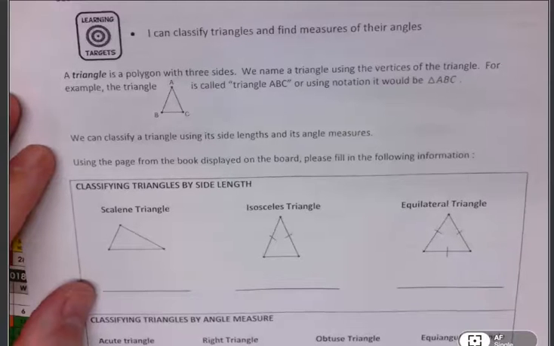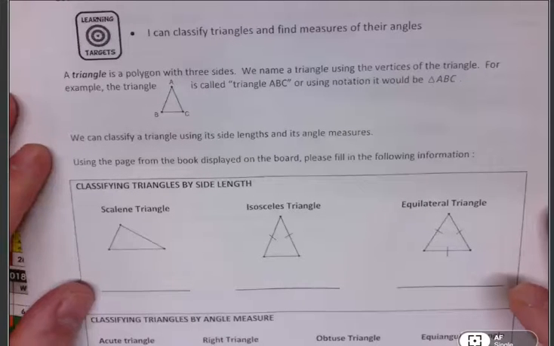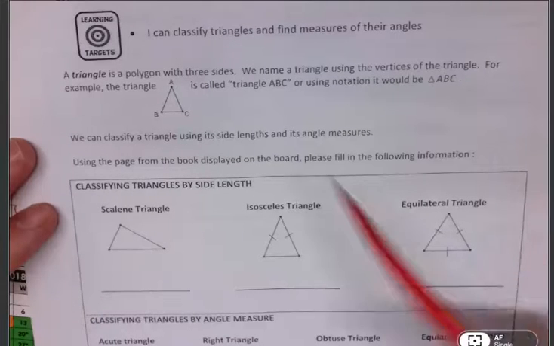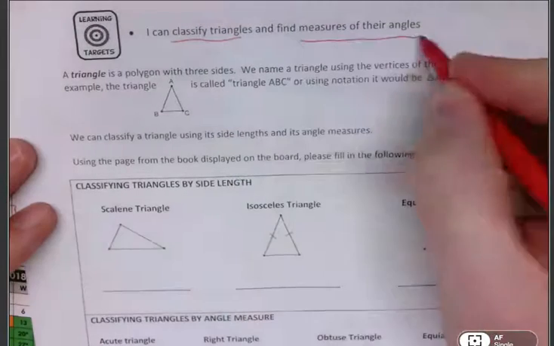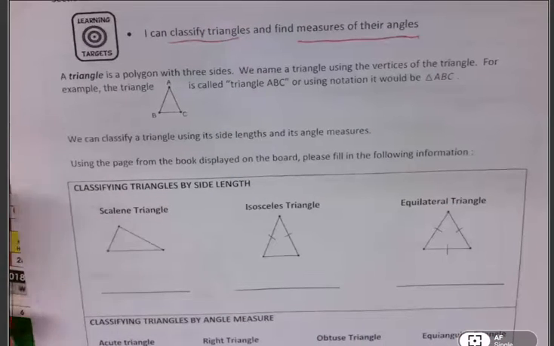Hey guys, here's a video to walk you through the basics for triangles, and we'll start out with how to classify the triangles. That's one of the goals you're going to have, as well as finding the different measures. But let's just start with the various classifications.